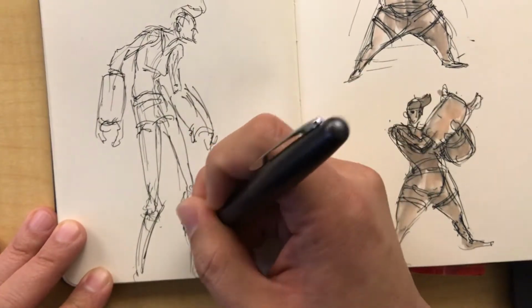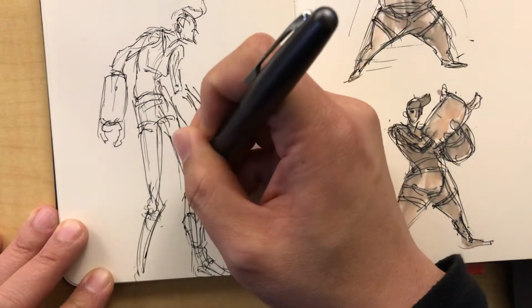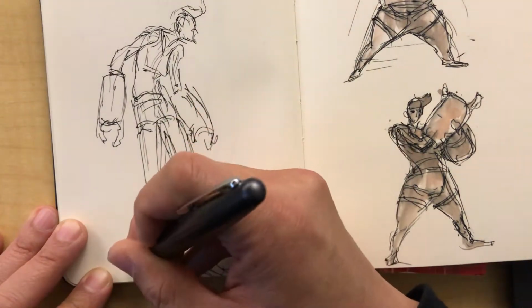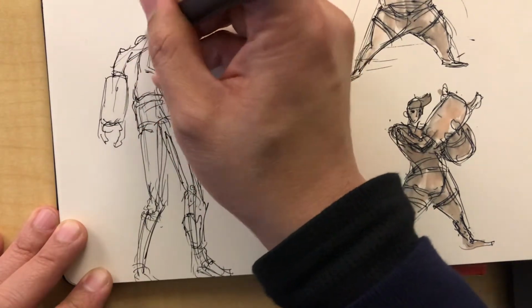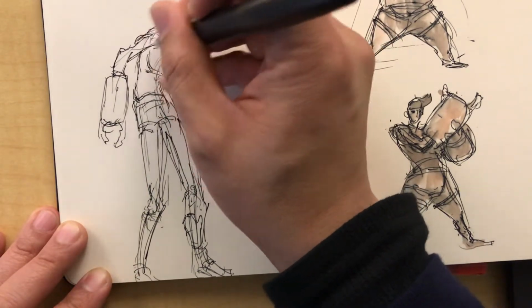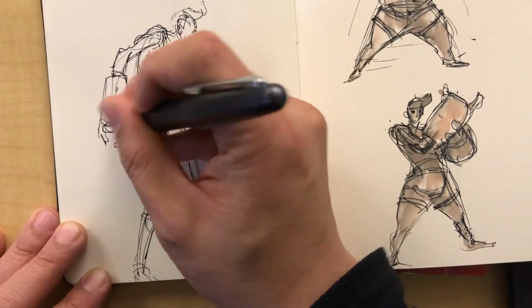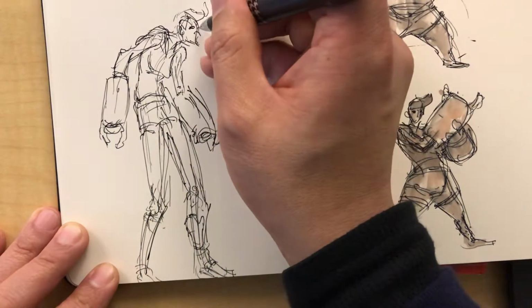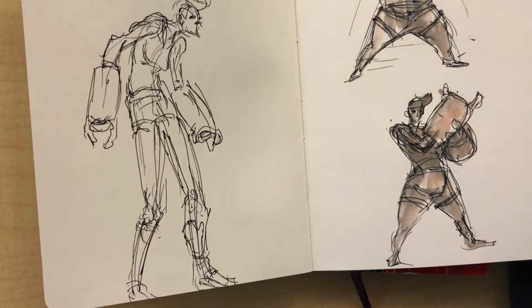Looks kind of like Frankenstein or something. I'm not sure. Just to explore and have fun. Something along those lines. Let's try it.